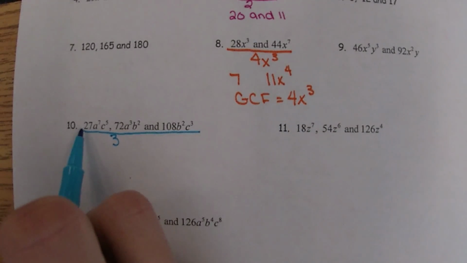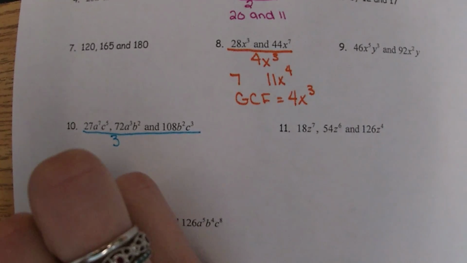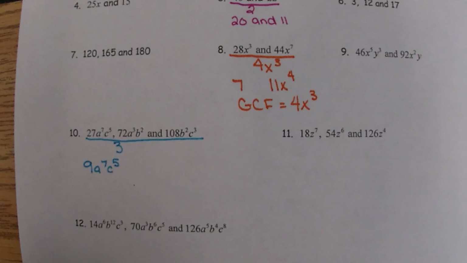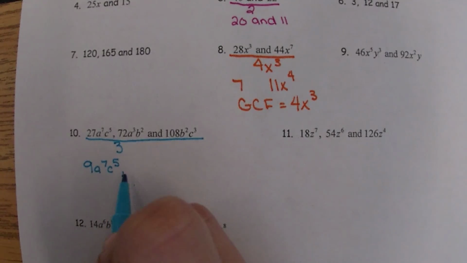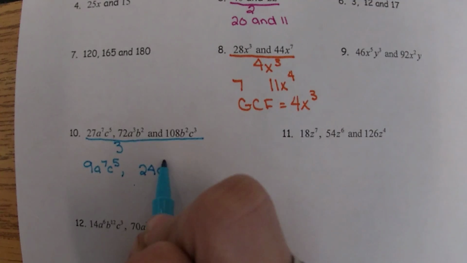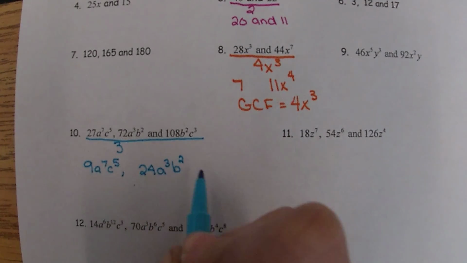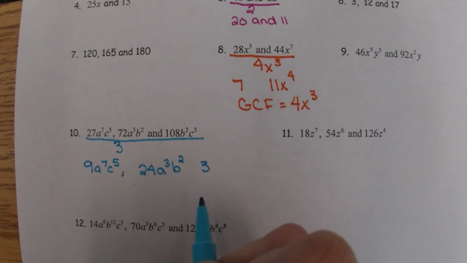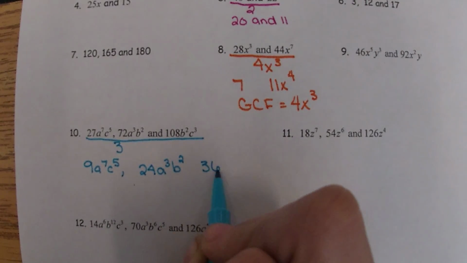So I'll start dividing. 27 divided by 3 is 9. My variables are just staying the same. 72 divided by 3 is 24. 108 divided by 3 is 36.